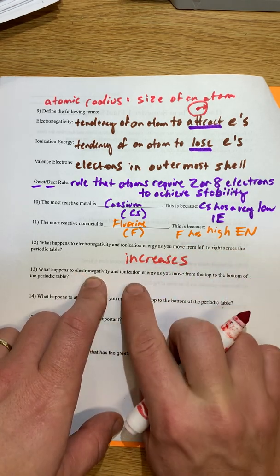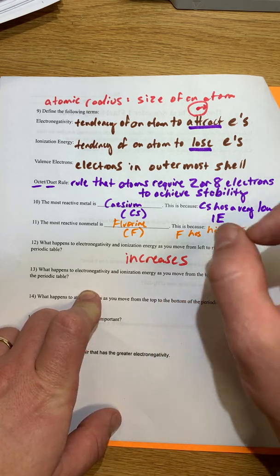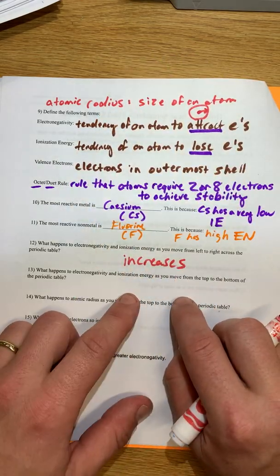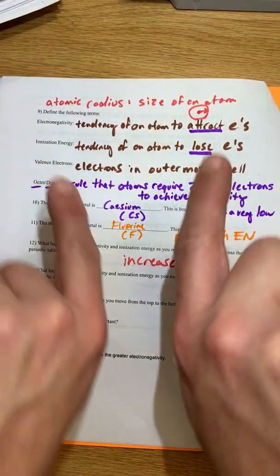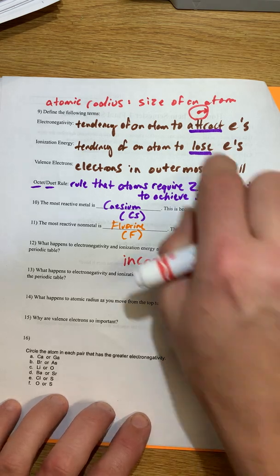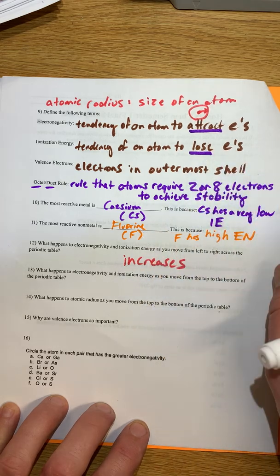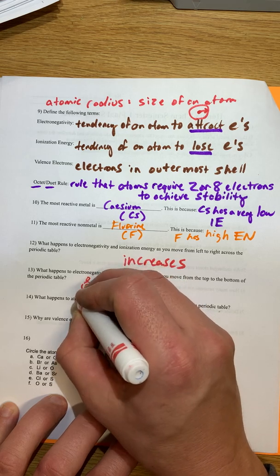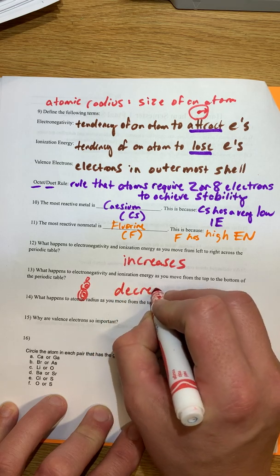What happens to electronegativity and ionization energy as you move from the top to bottom of a periodic table? Well, as you go down, you're adding an electron shell each time, okay? And as you add those electron shells, they have a shielding effect because each shell has electrons, and those electrons repel the outer electrons, right? They push the outer electrons away. So that means the atom isn't going to attract electrons very well, and it's going to lose electrons more easily. So as you go down, you're adding more electron shells, so ionization energy and electronegativity decrease.